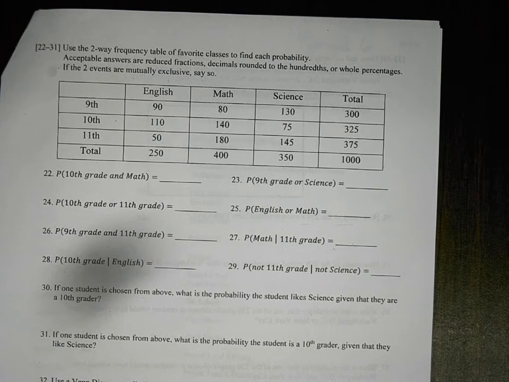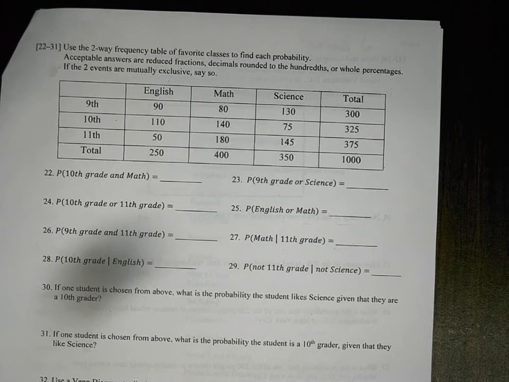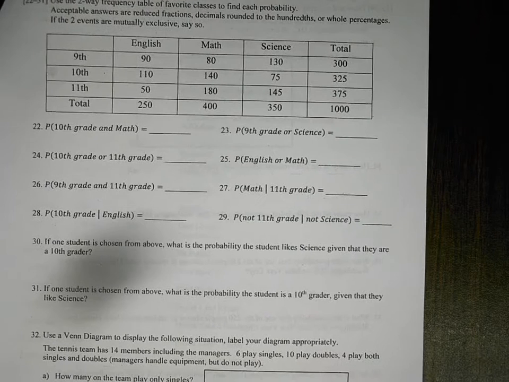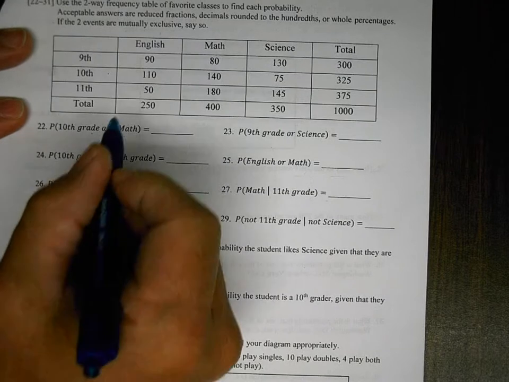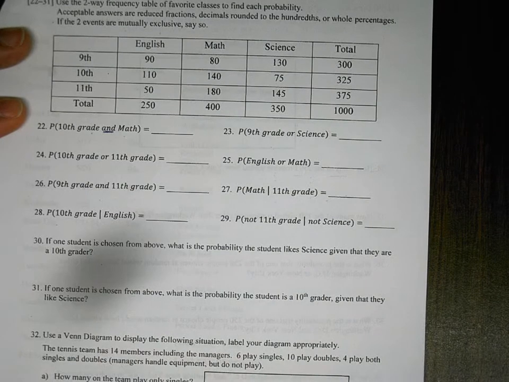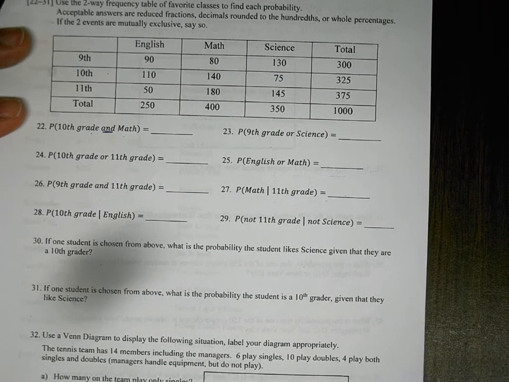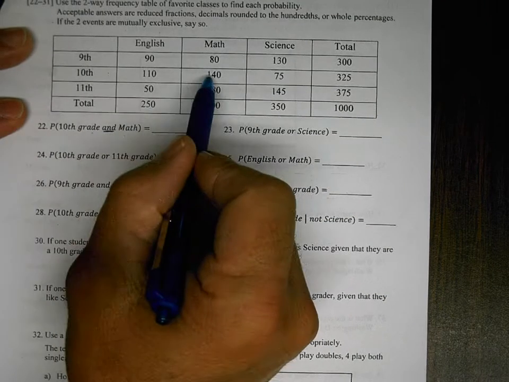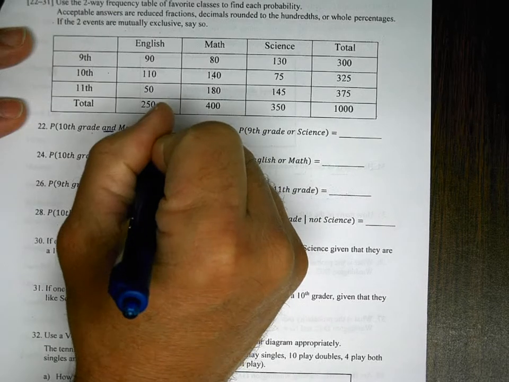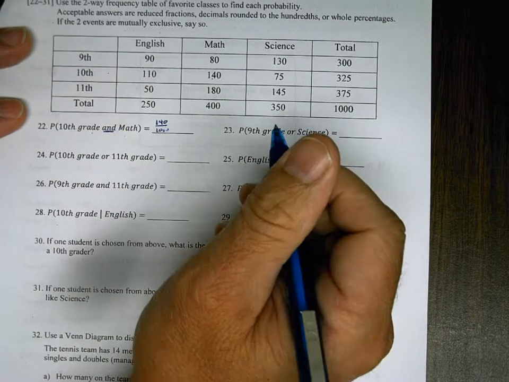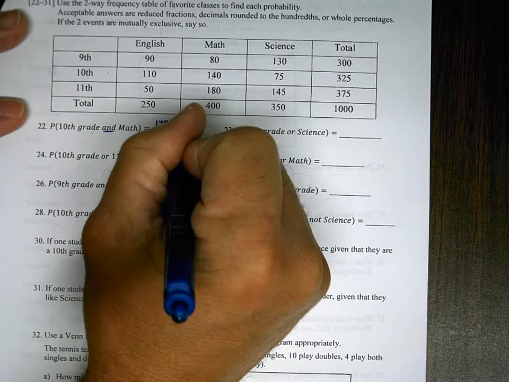All right, acceptable answers are reduced fractions, decimals rounded to the nearest hundredth, or whole percentage. If the two events are mutually exclusive, say so. Number 22, probability of a 10th grader and math. And remember, "and" should be a smaller probability because it's more exclusive. So 10th graders who like math, 140 over 1,000, which means 14 over 100, which means 7 over 50.